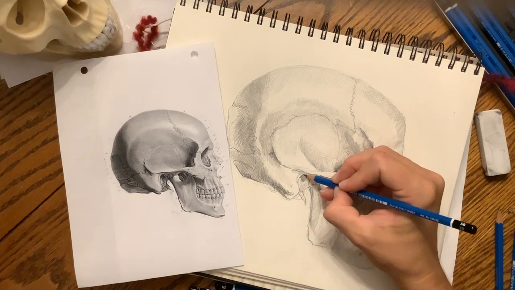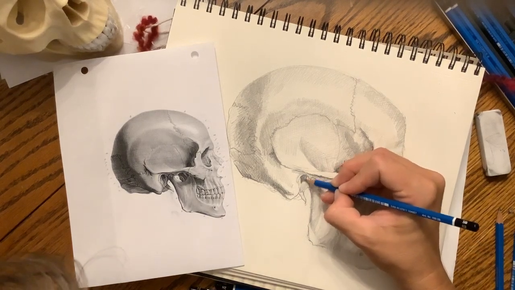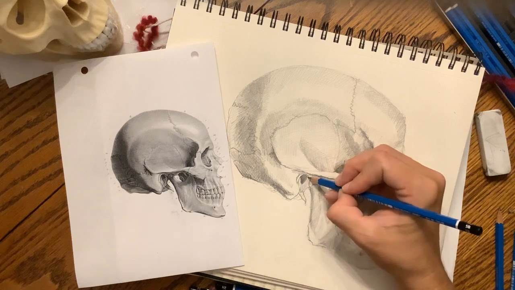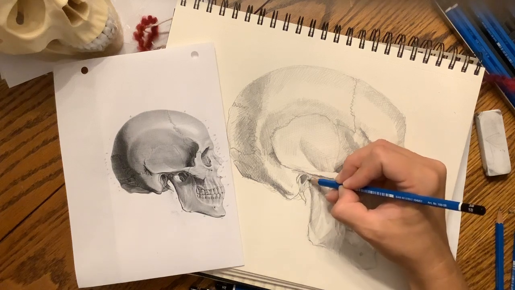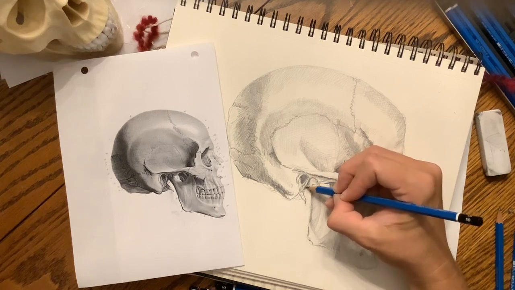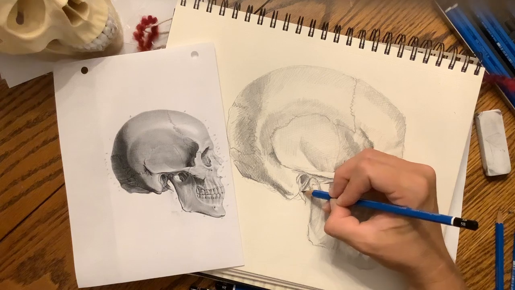And so I'm figuring out, as I'm copying this, what's effective. I'm learning his ideas. And I'm listening to him think a little bit. So he's showing us that these areas of the bone are pretty far back.